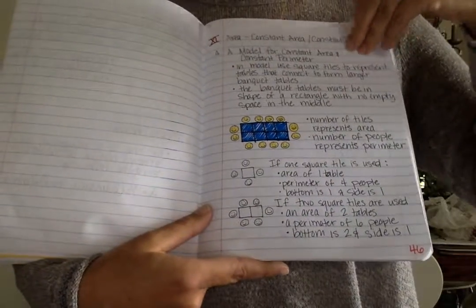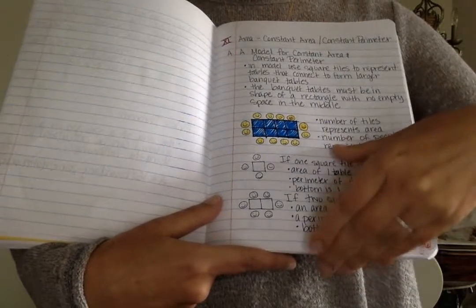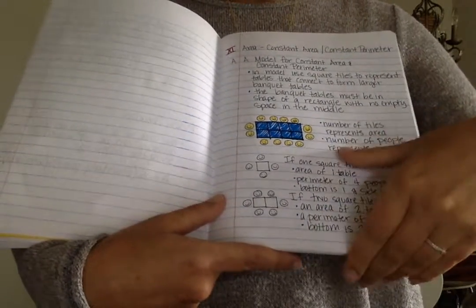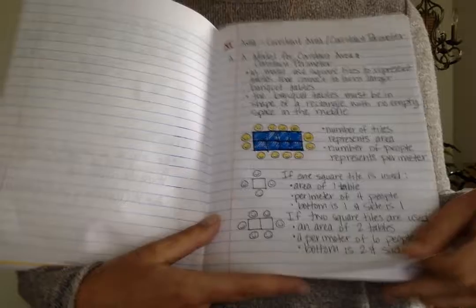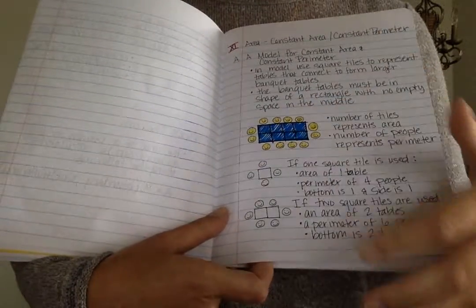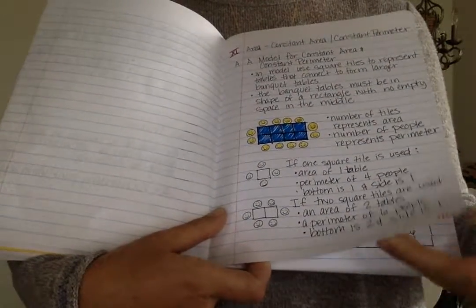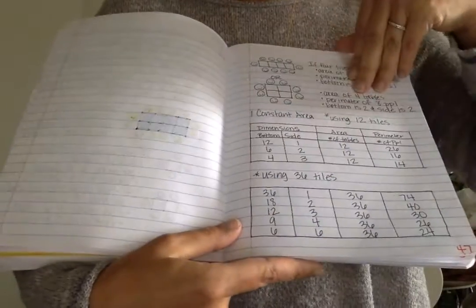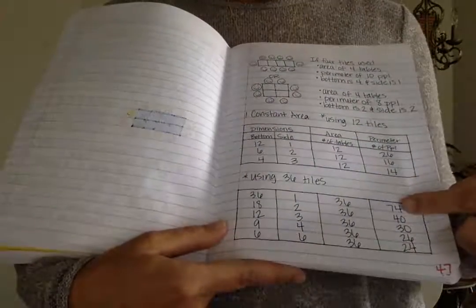Here we have Chapter 11, area, constant area, and constant perimeter, with a few illustrations, model, and then the tables.